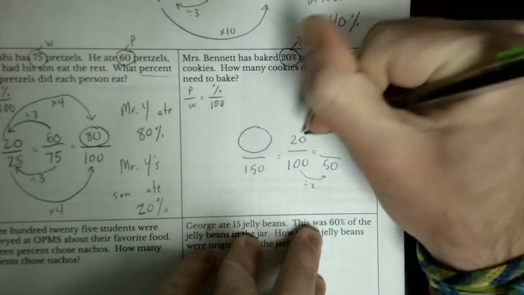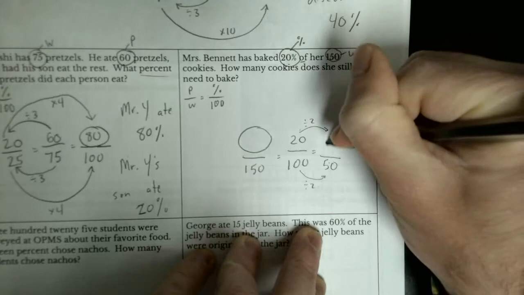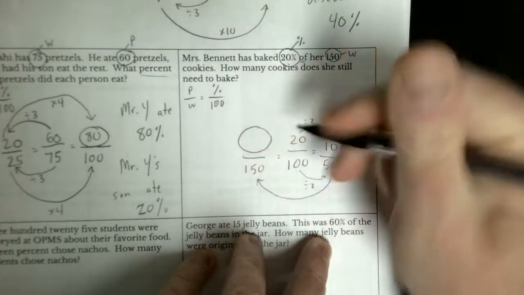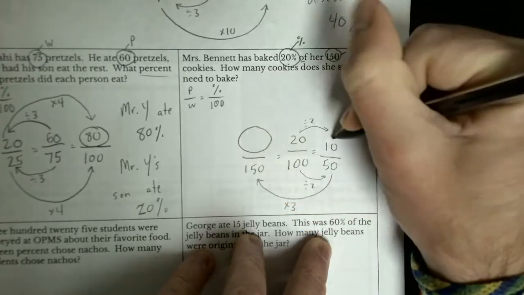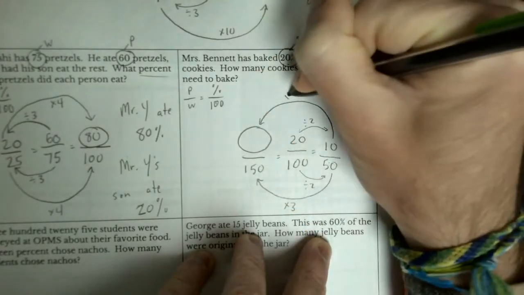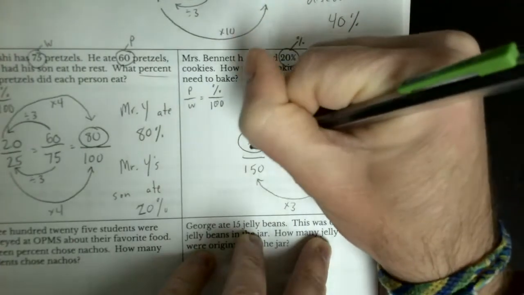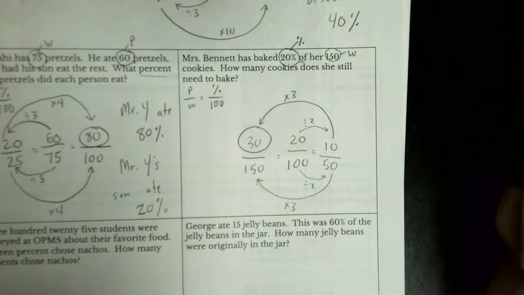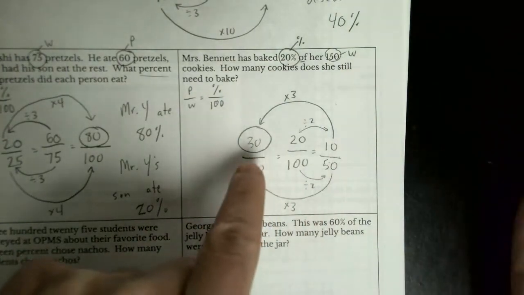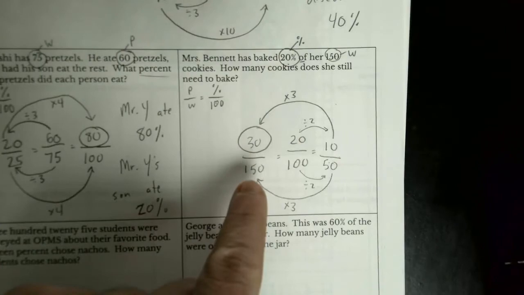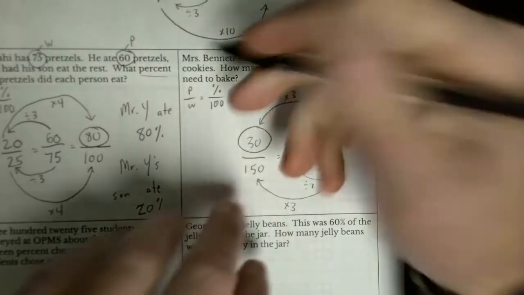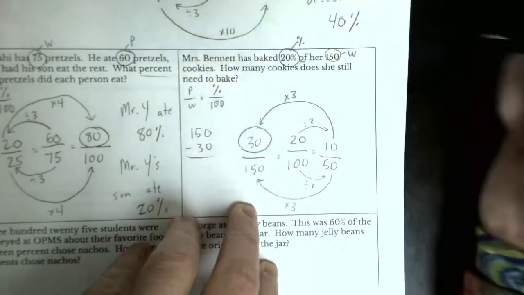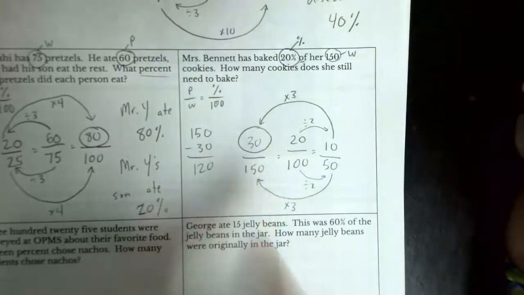100 divided by 2 is 50. 20 divided by 2 is 10. Let's multiply here. 50 times 3 is 150. 10 times 3 is 30. How many cookies does she still need to bake? Now, here's the thing. That 30 is what she did bake. The number she'd still need to bake would be, if you subtract those, 120. She still needs to bake 120.